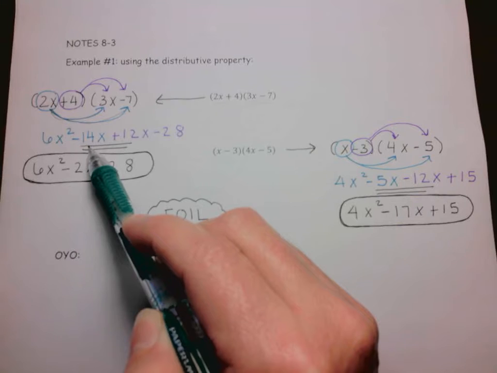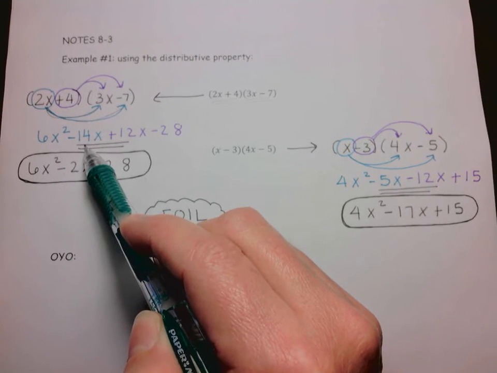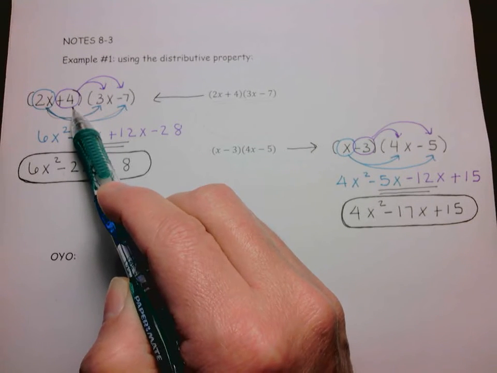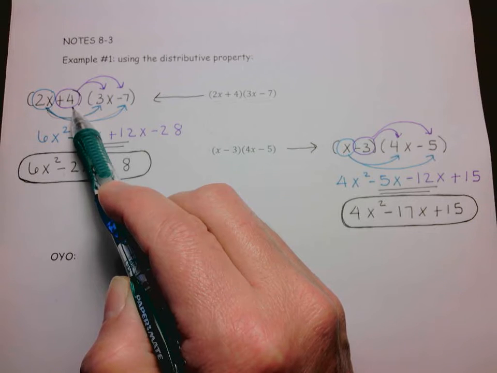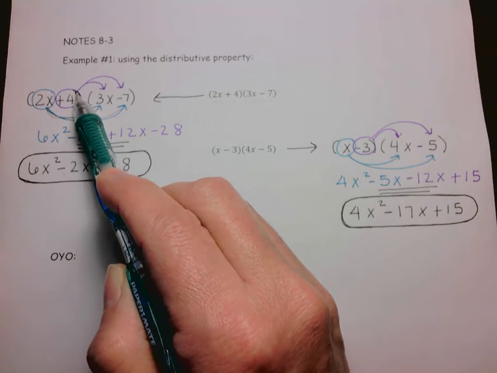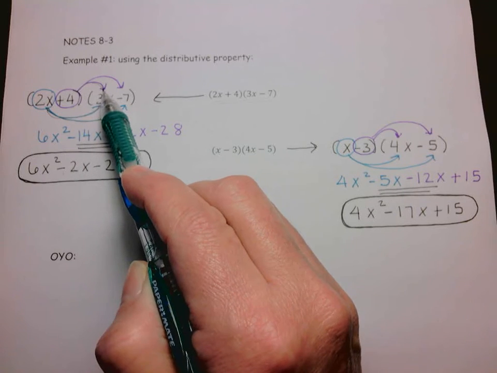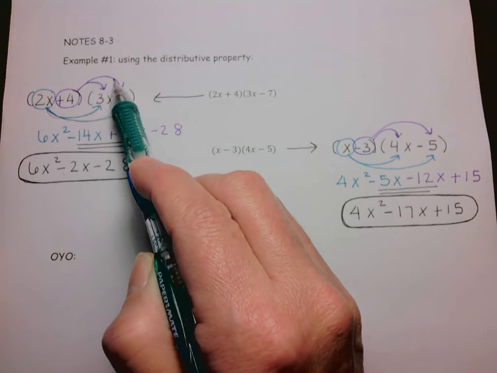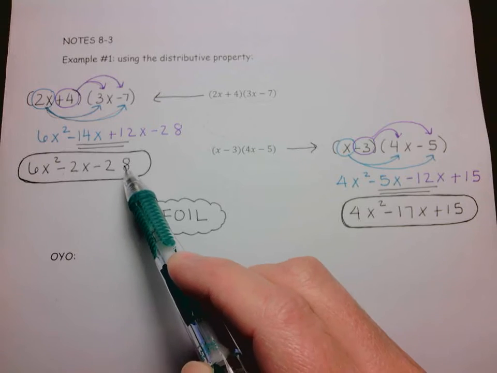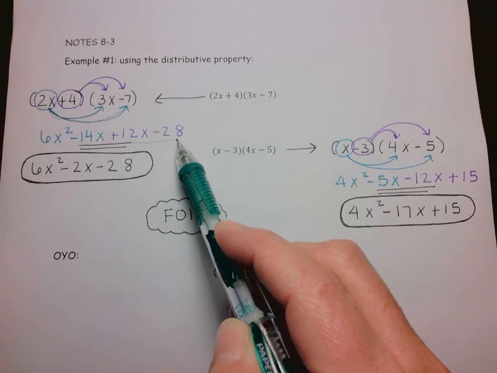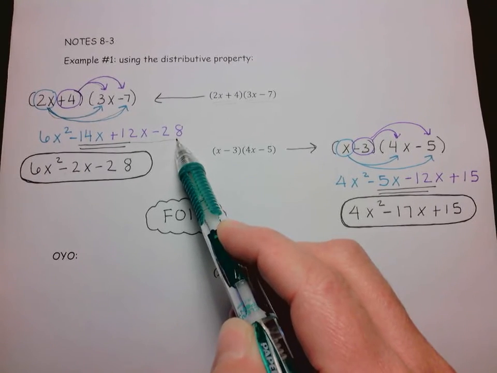Then I'm going to do the same thing with the next term in this first binomial. I'm going to take this positive 4 and I'm going to multiply it with 3x, and then I'm going to multiply it with negative 7. And when I do so, I get 12x minus 28.